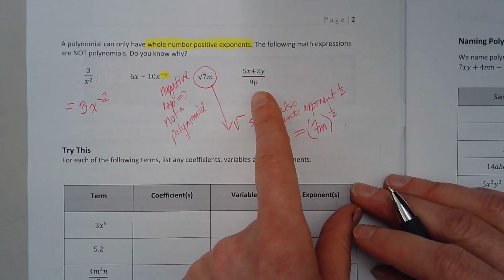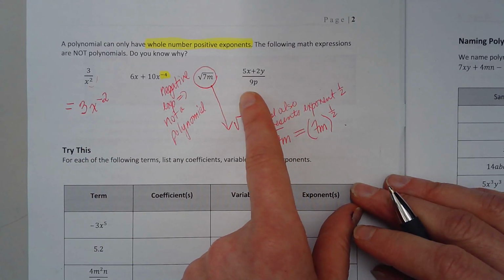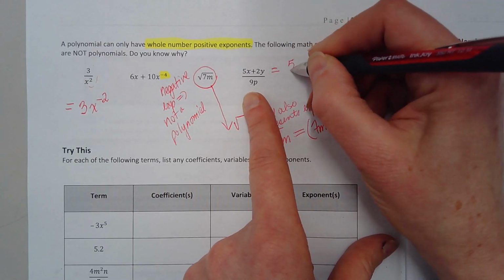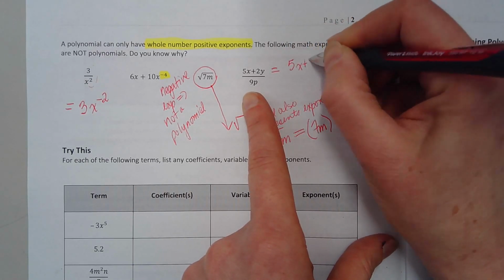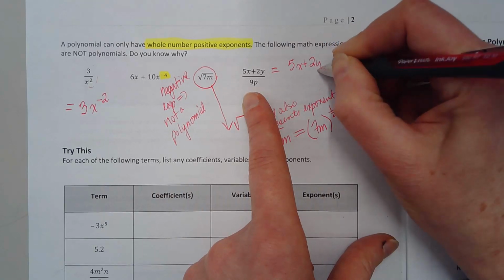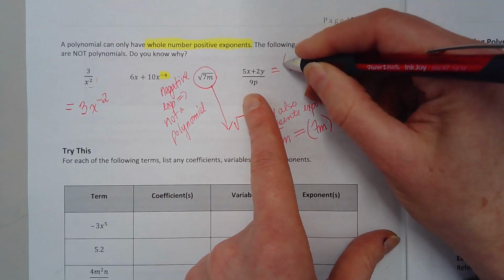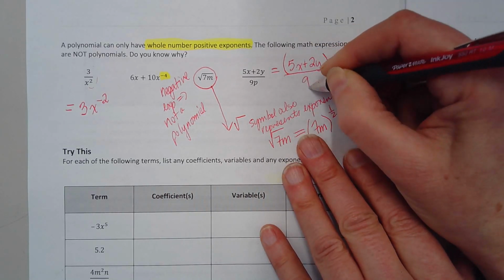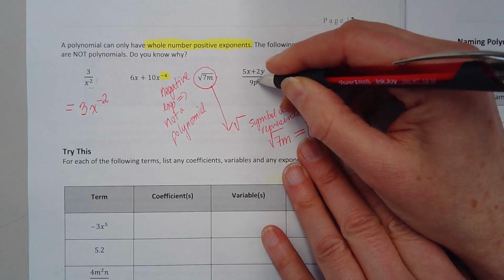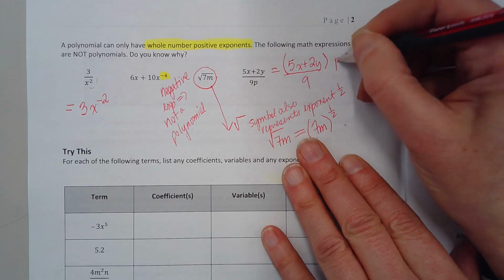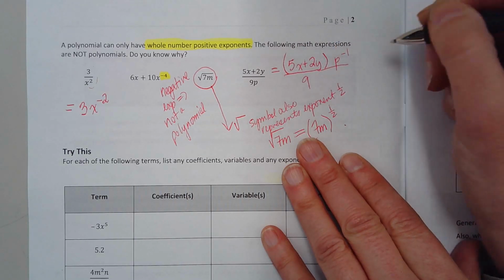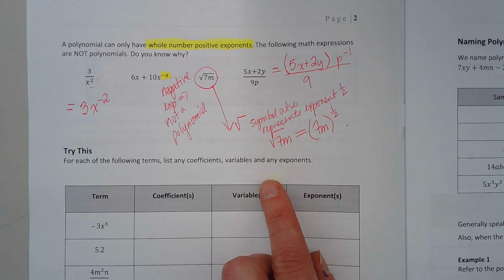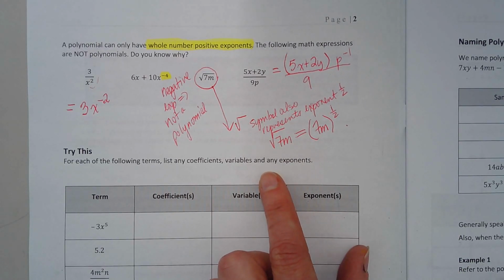Same as this guy, right? This guy, 5x plus 2y. Okay, if I want to move the 9p up to the top, or I could leave the 9 down here, the p has exponent 1. I can move him up top and he becomes a negative 1.